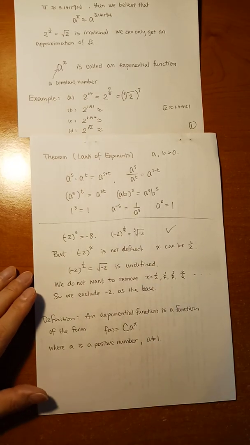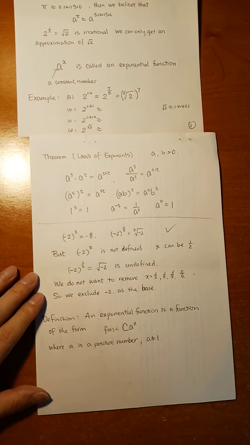When we talk about the exponential function, we also want to remove 1. 1 is positive, but still we want to remove it.